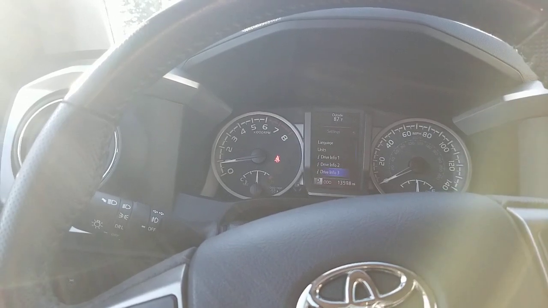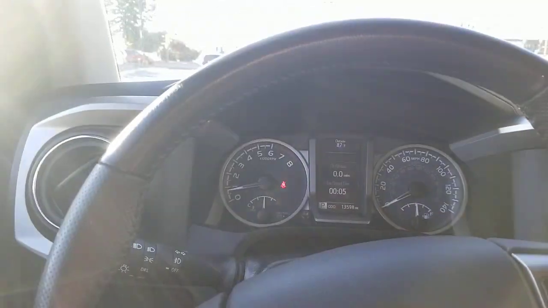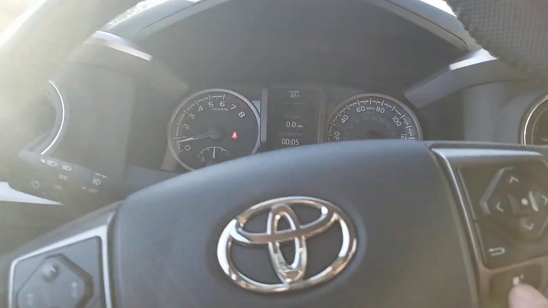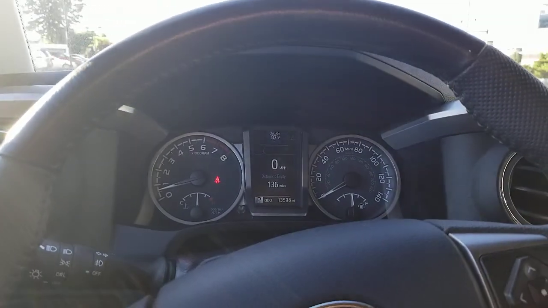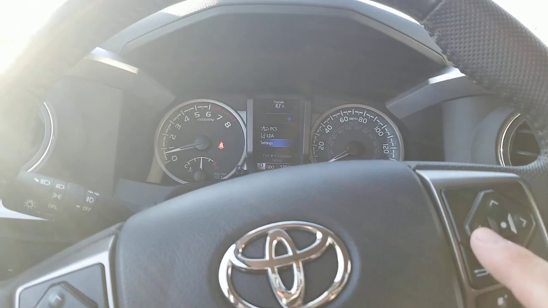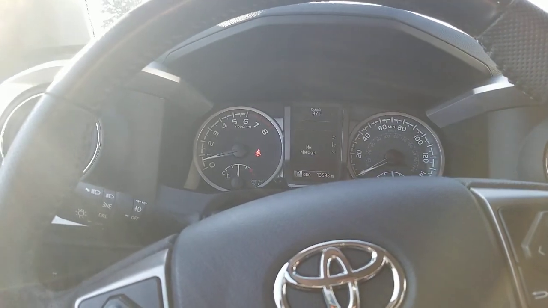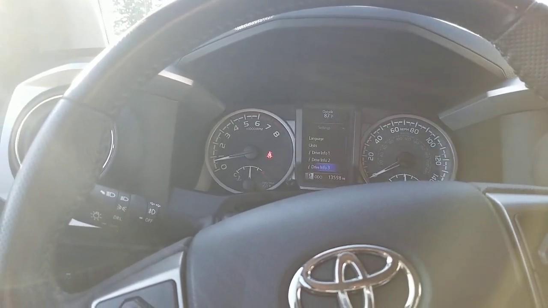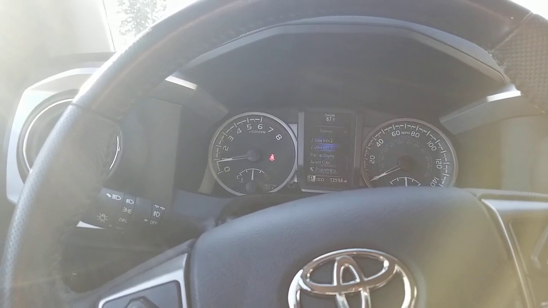And I'll just real quick show you right back to it. All right, this is your main screen, right? Hit this button, go back to your home screen, right? You're on the eye. You can go all the way to the right if you want to, or you can go all the way to the left and then back, right? Settings, and then drive info. You can do that. All right.